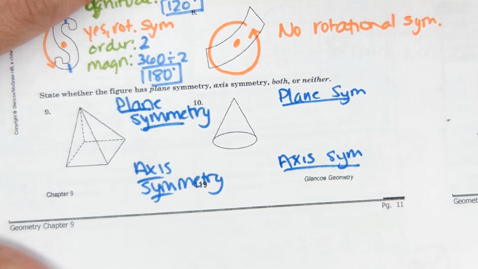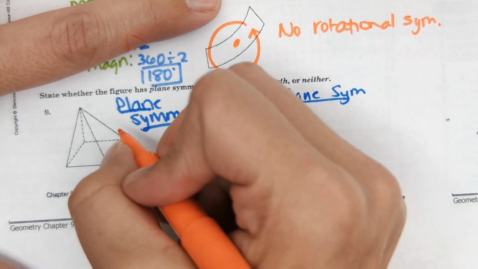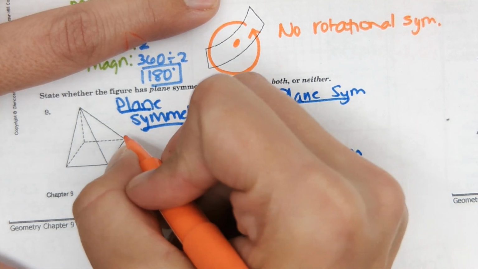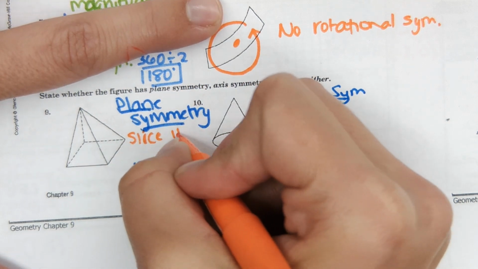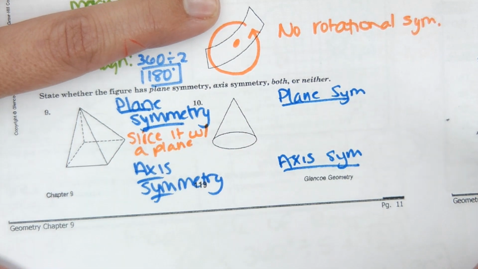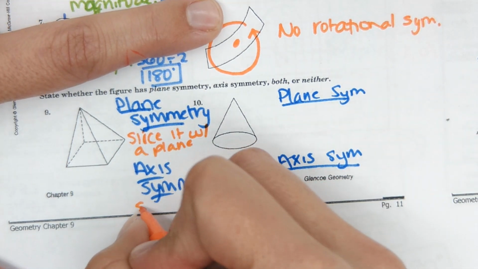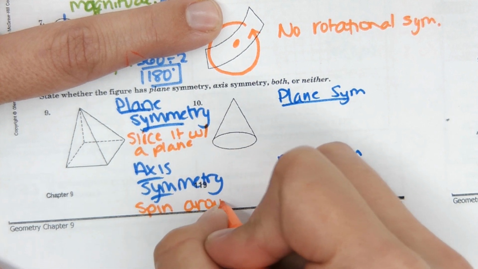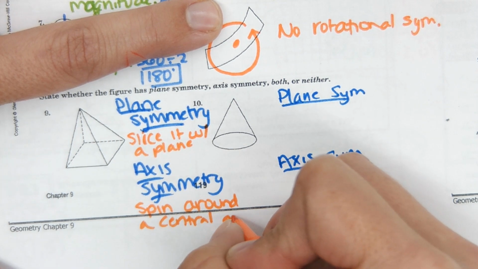Plane symmetry is: can you slice it with a plane and it's the same on both sides? Just slice it with a plane, and is it the same on both sides? And then axis symmetry is when you spin around a central axis.